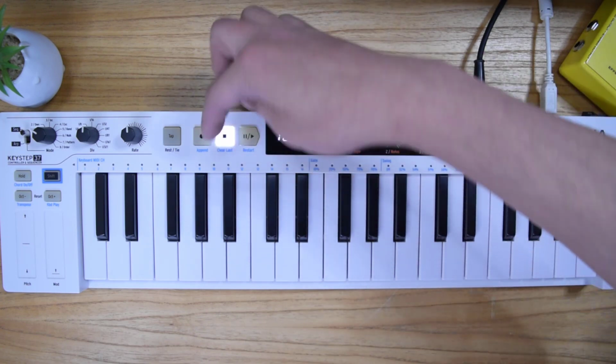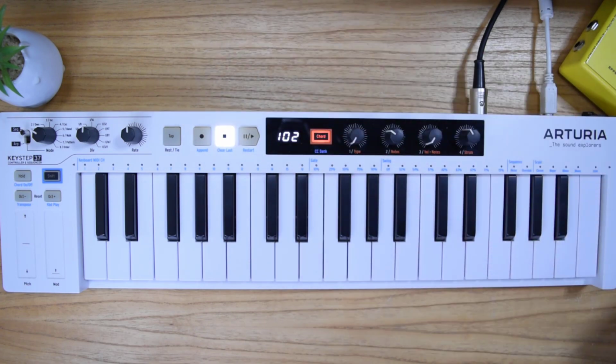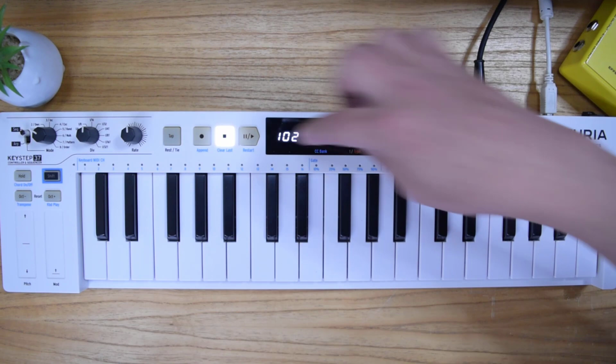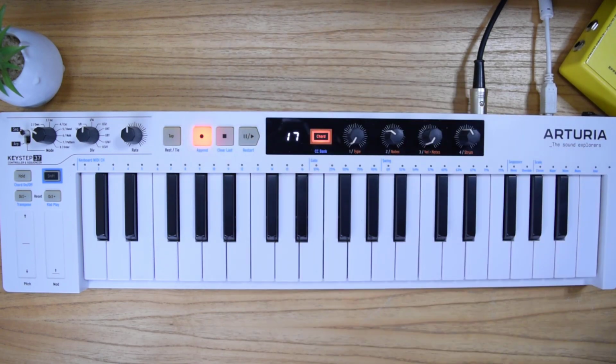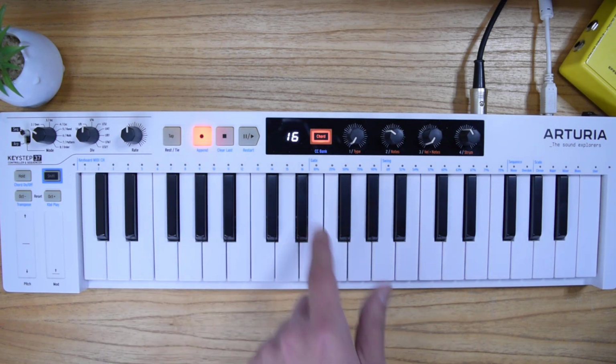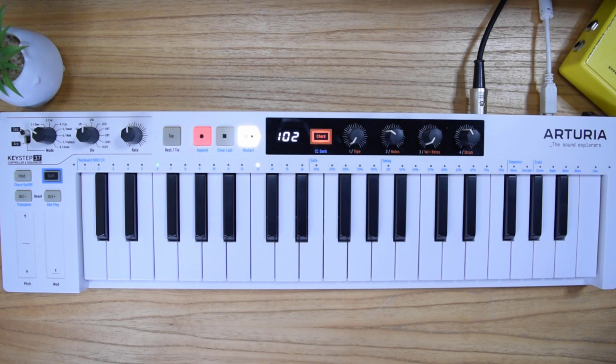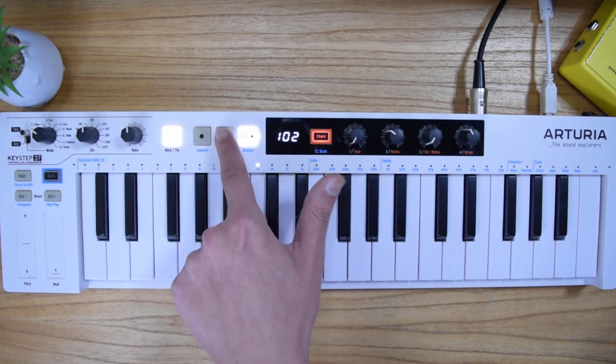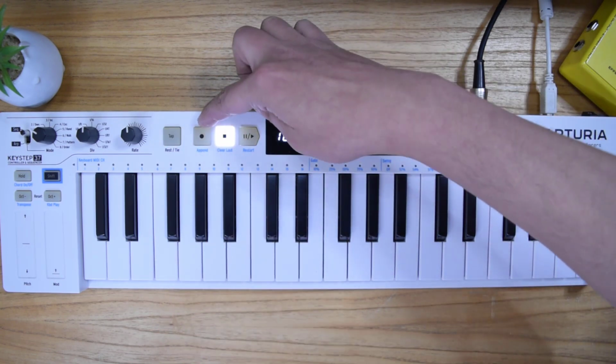Now, what happens if we do the same thing when we have the rec off and not on? Okay, so let me just show you. First, I'm going to record a sequence, something like 16 steps, something that we can really identify and recognize. Okay, that's fine. So if I play it, that's fine. We have a 16 step sequence. Right, so I'm going to stop this, and now we have the rec off.